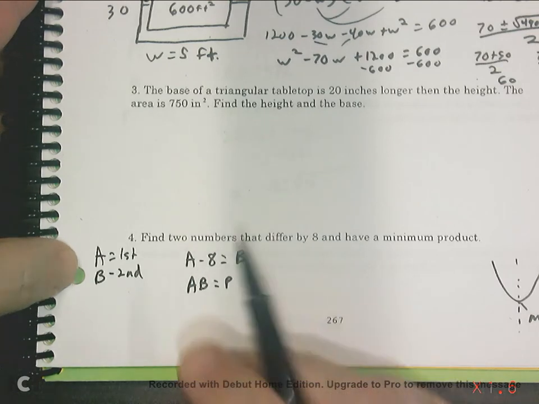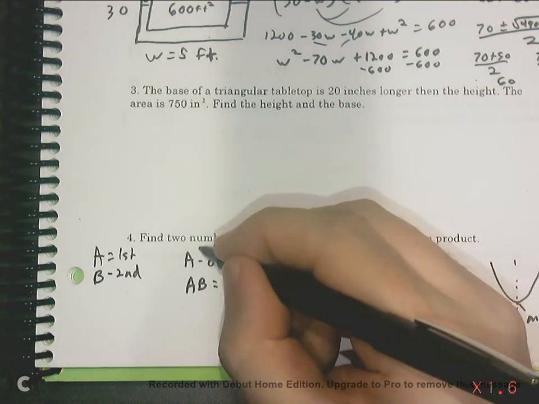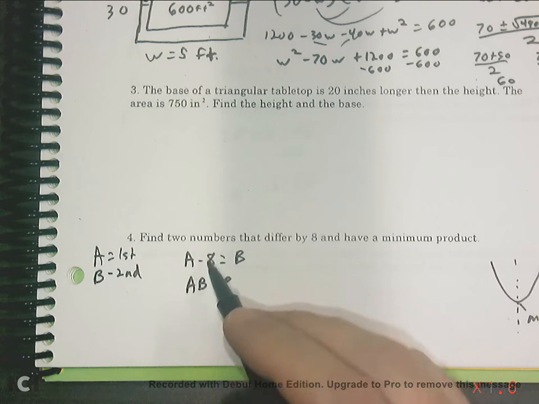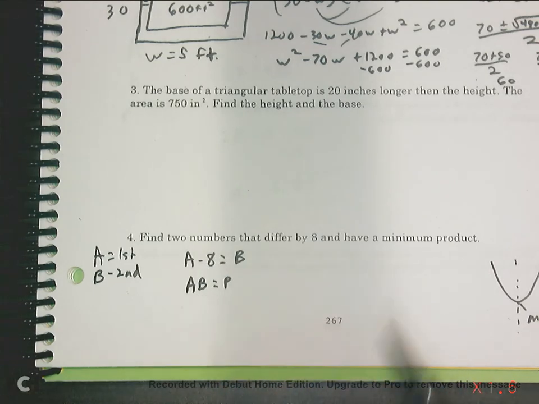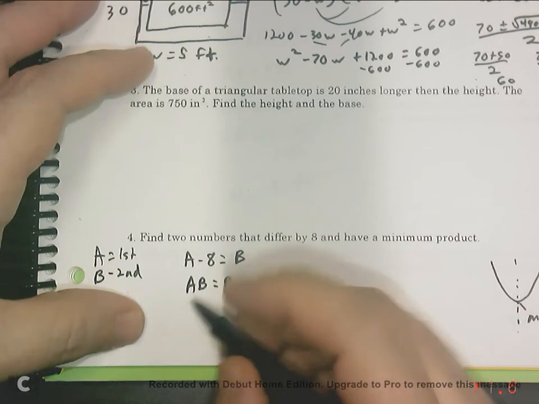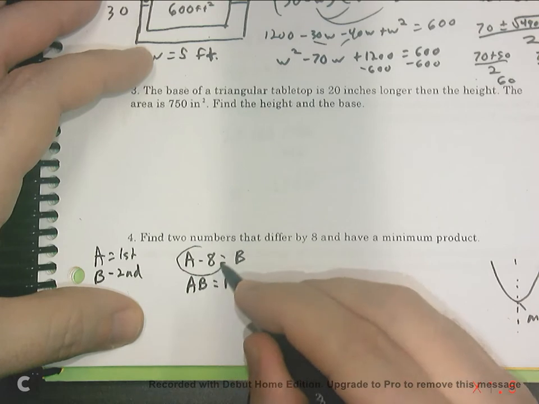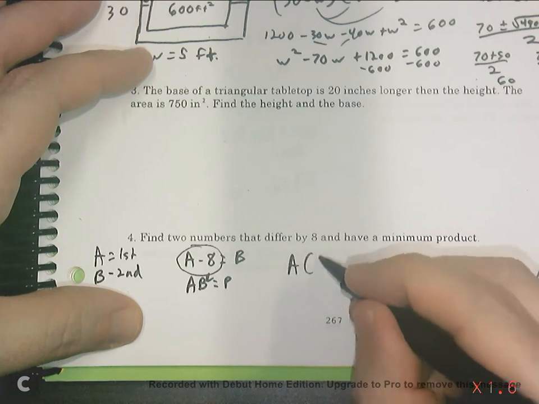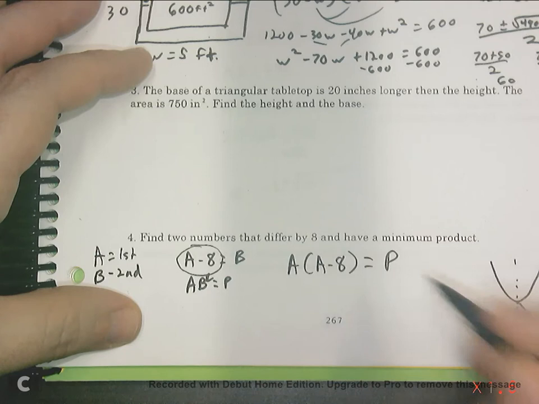Now what I'm going to do is I'm going to use substitution. This is like a system of equations. Well, the B is already by itself, so I'm going to take what B is equal to and I'm going to substitute in for B in this other equation. So B is equal to A minus 8. So I'm going to rewrite this. I'm going to substitute it in for B right here. So I have A times A minus 8 is equal to P.